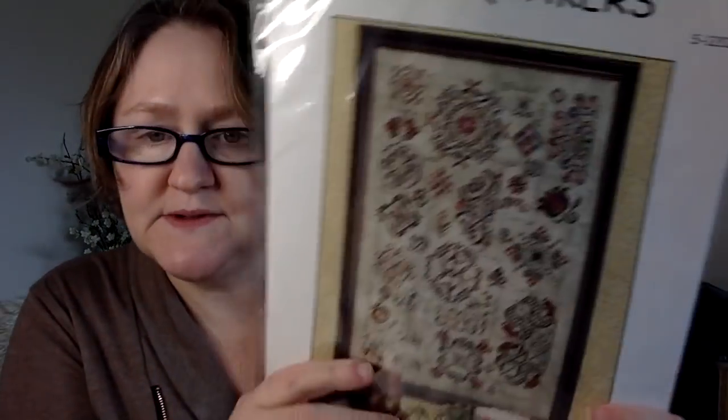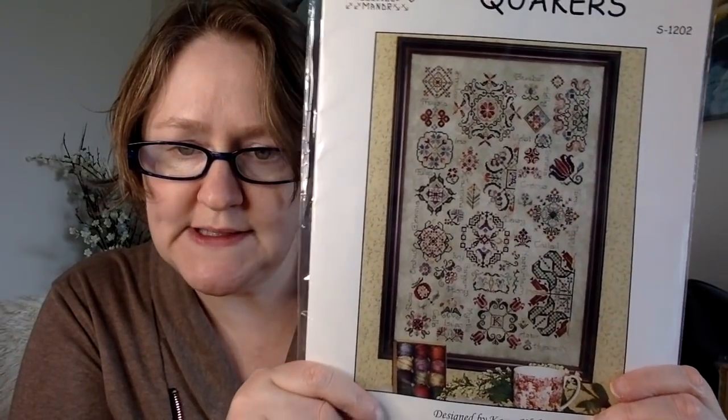Susan asked, am I stitching the Quakers over 1 or over 2? Let's just show you a whip. We'll do things out of order. I'll show you one of my whips for this week, which is Spring Quakers by Rosewood Manor. I'm doing all 4 seasons.